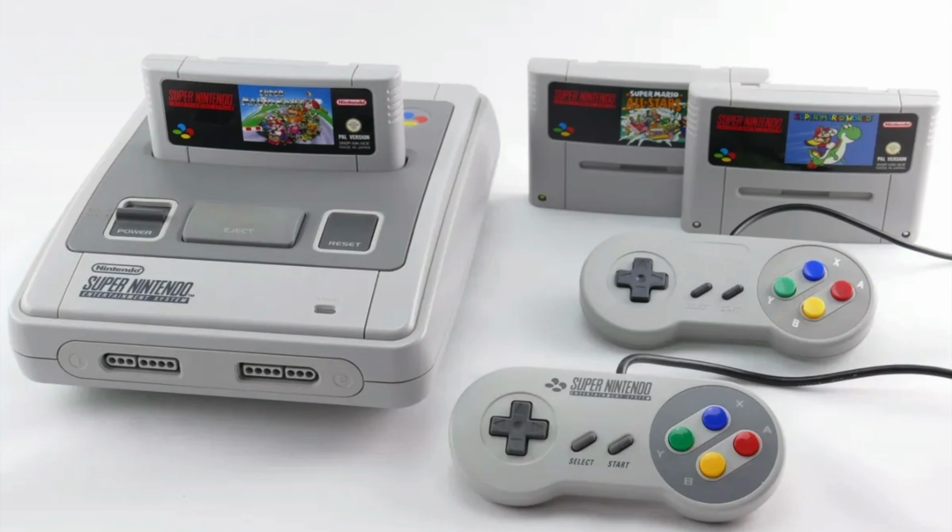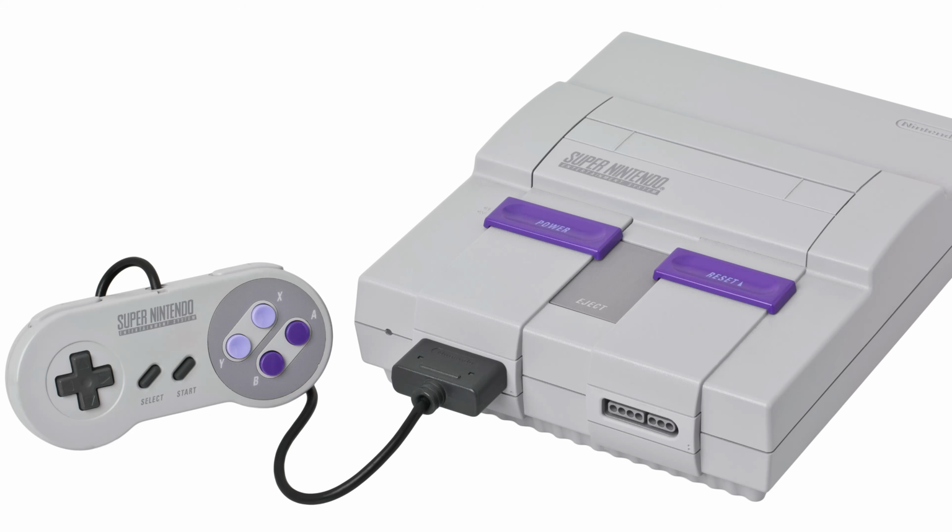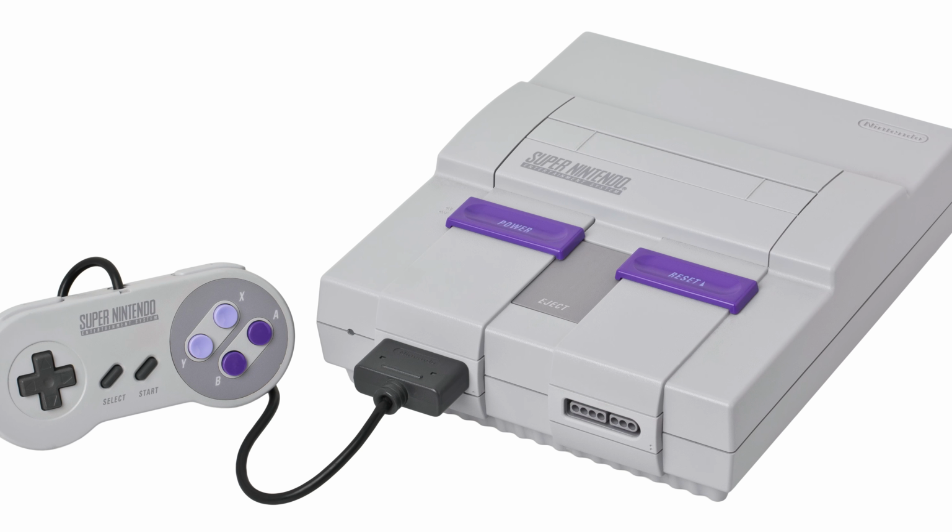Super NESynth? This is a weird one. So in the UK, we called this the Super NES, and in the US, they call this the Super NES. So I'm not really sure what to call this. I'm going to go with Super NESynth for the rest of this video. And if I'm wrong, well, I'm sure you'll let me know down in the comments.